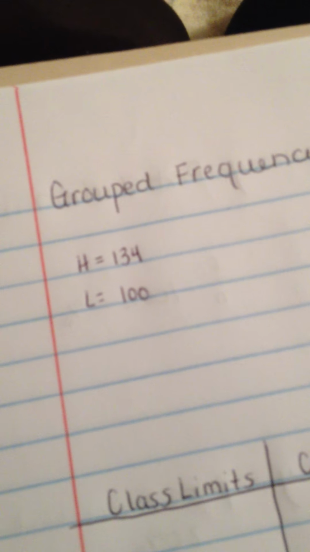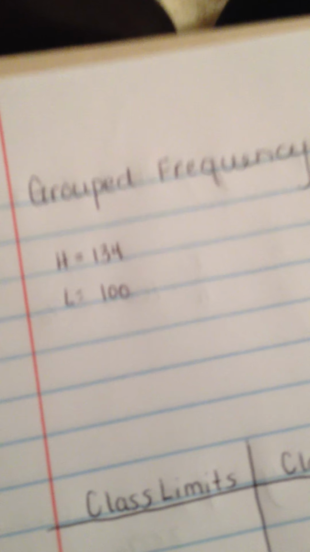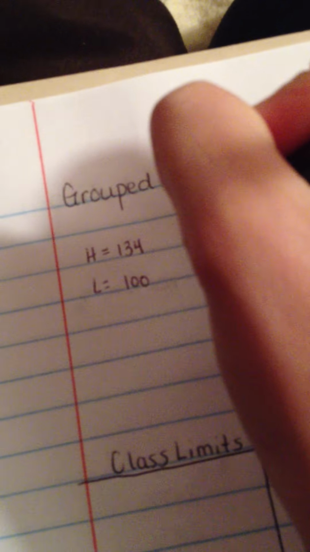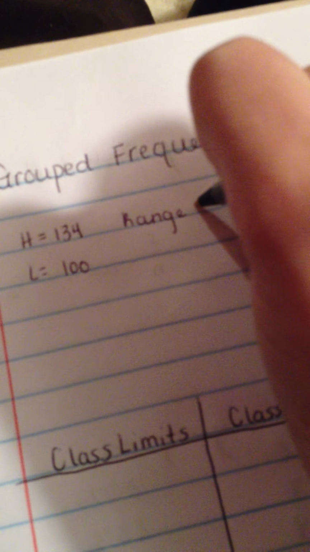To find your range, you take your highest value minus your lowest, so it'll be 134 minus 100, which equals 34, which will be our range.